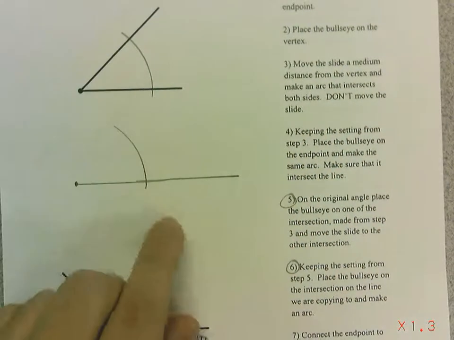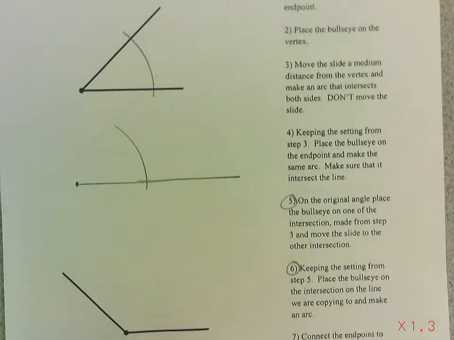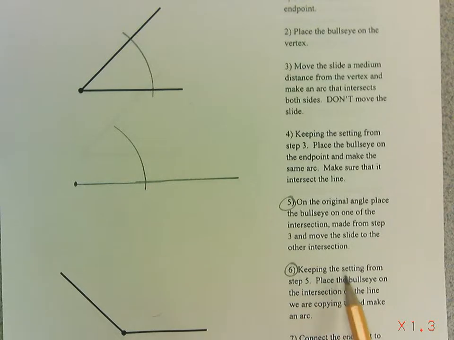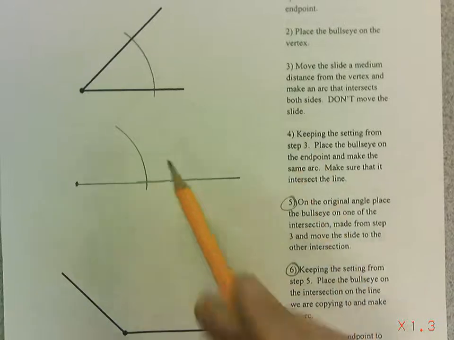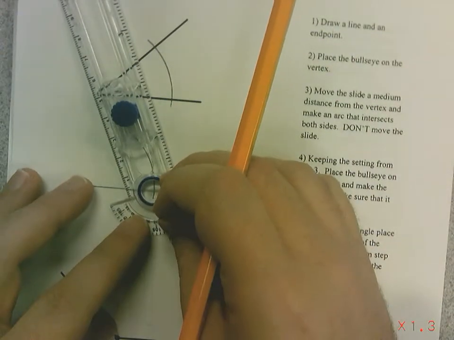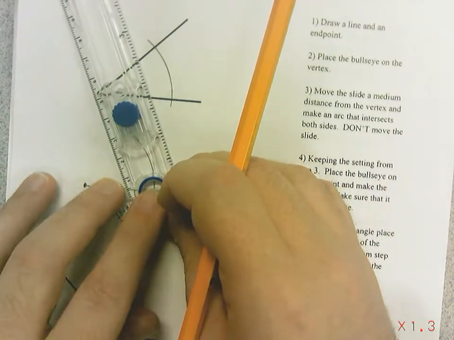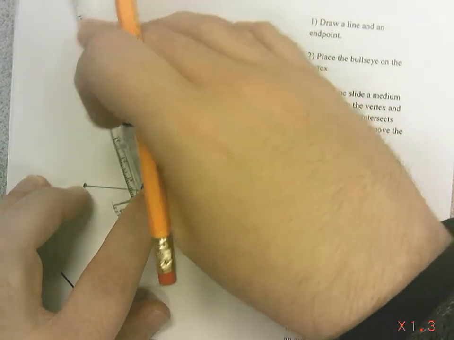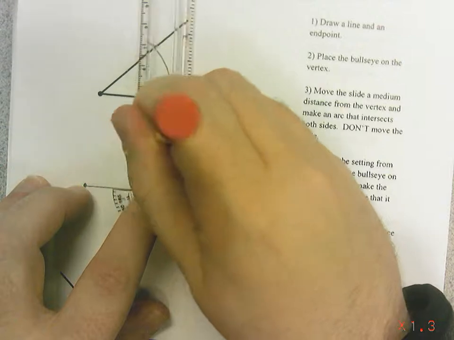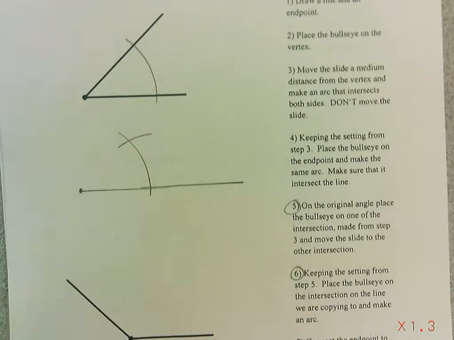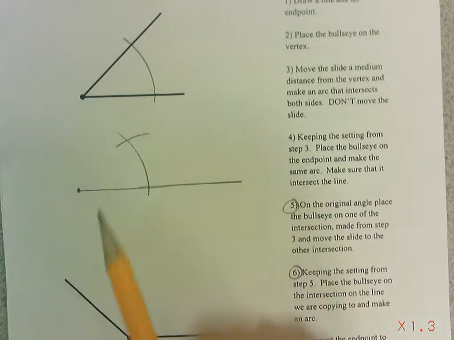Now I come down to my other line, and step 6, keeping that setting that I just made, I'm going to place the bullseye on the one intersection I have. So the bullseye goes on this intersection here, and I'm going to make just a small arc that intersects the arc that I already have. That's kind of like your X marks the spot.